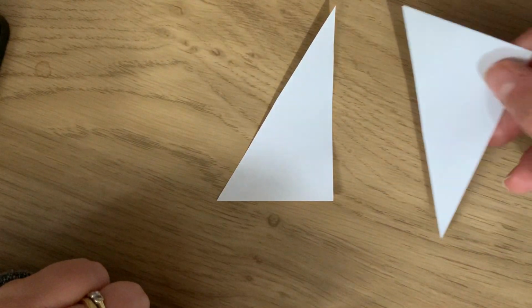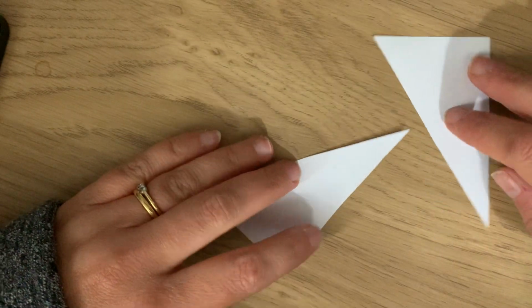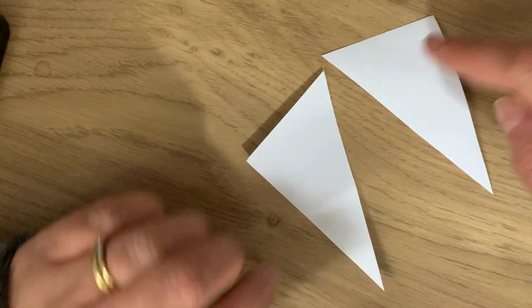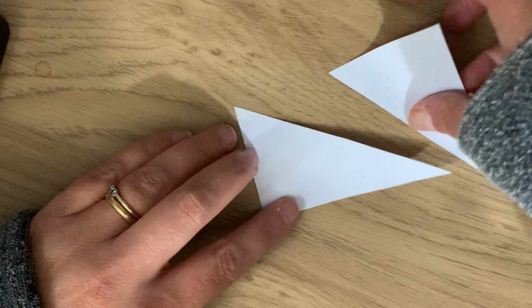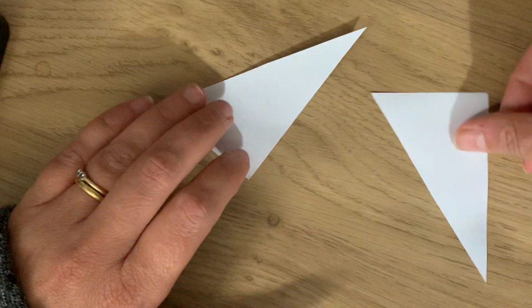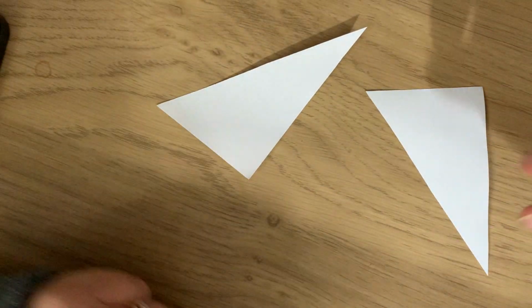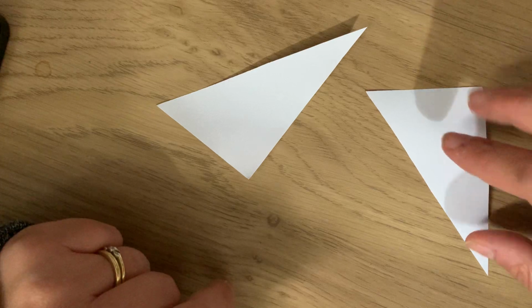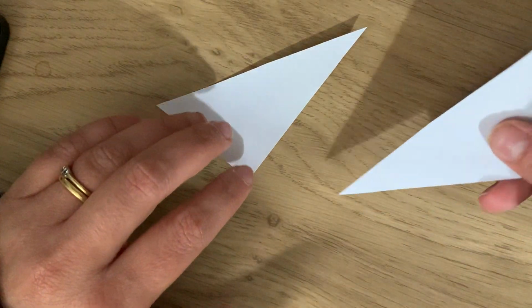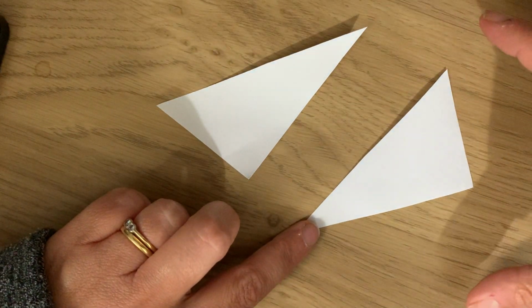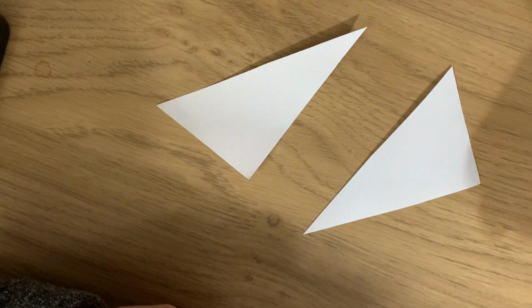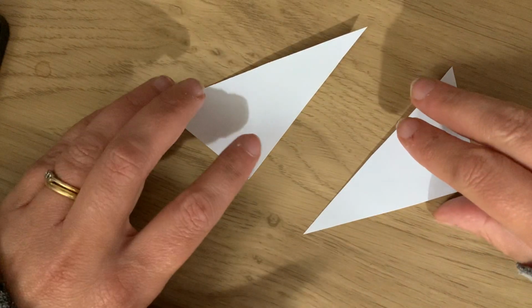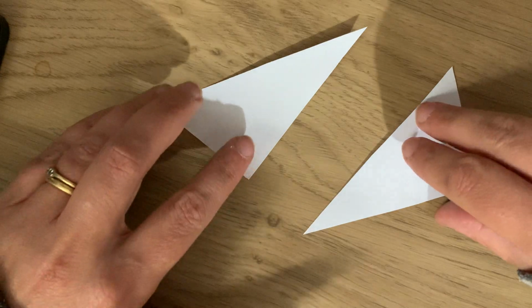But actually a shape can be congruent as well if they are still in the same proportion. Here they cannot fit on top of each other, but the sides are the same and the angles are the same, so we say that they're congruent. If the angles are the same but they're different sizes, we say that they're similar, which is what we're going to look at after congruency. But today and next lesson we're going to be looking at congruency.